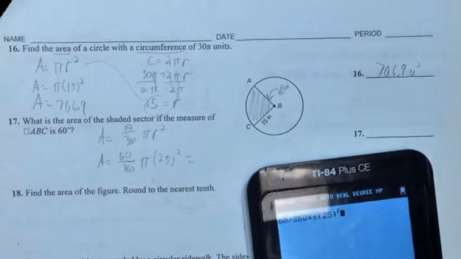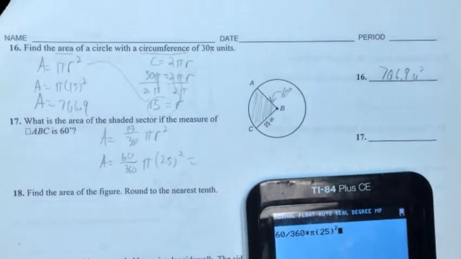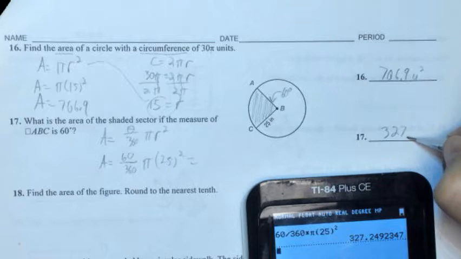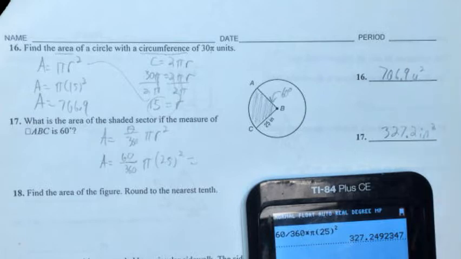60 divided by 360 times pi times 25 squared. Oh, you can't even see that. There, so we type it, and we've got 327.2 inches squared.